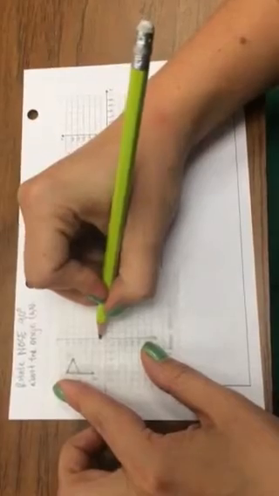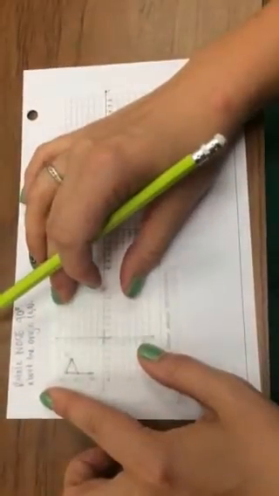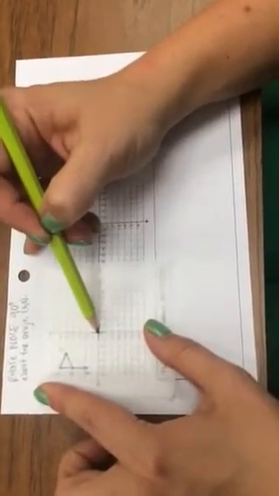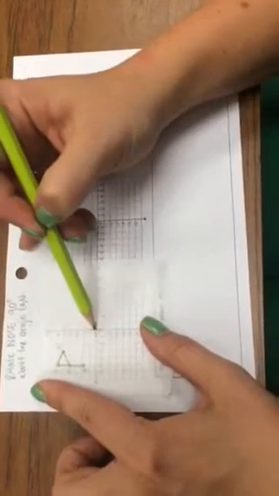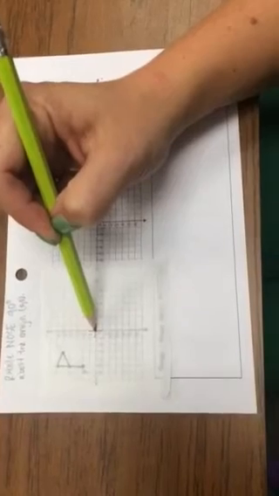So how we're going to use our patty paper is we're going to trace our original. And then using the origin as our reference point, we're going to make a little cross so we know where the origin is. So my paper looks like that. And then I'm going to rotate. Now, when we rotate, we're going to rotate clockwise unless you are told to rotate counterclockwise. So always go clockwise.